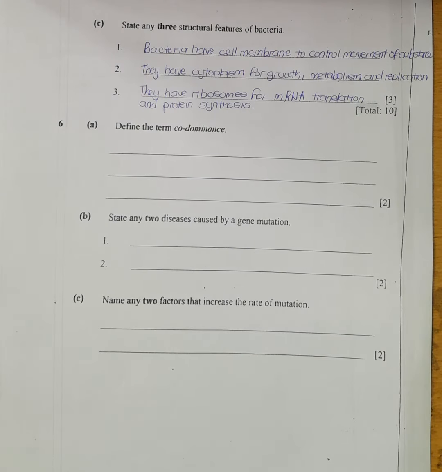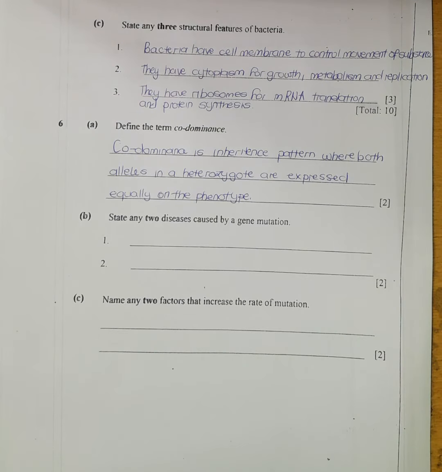Number 6A, define the term codominance. Codominance is an inheritance pattern where both alleles in a heterozygote are expressed equally. And then on part B, we are supposed to state two diseases that are caused by gene mutations.